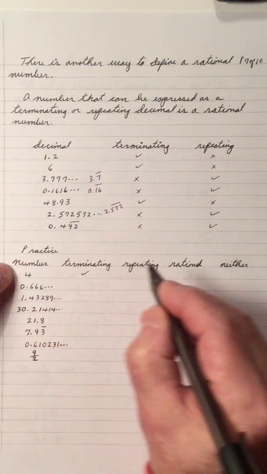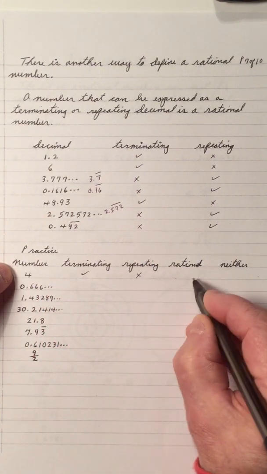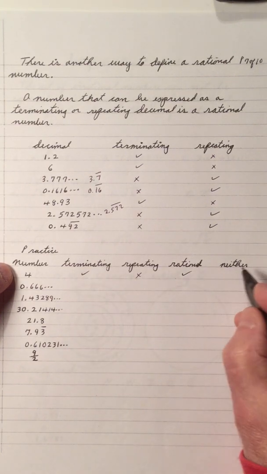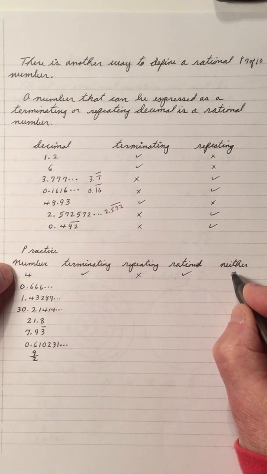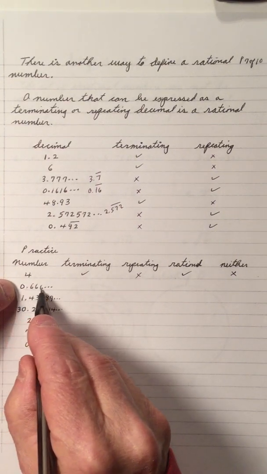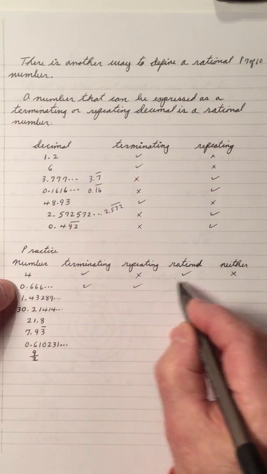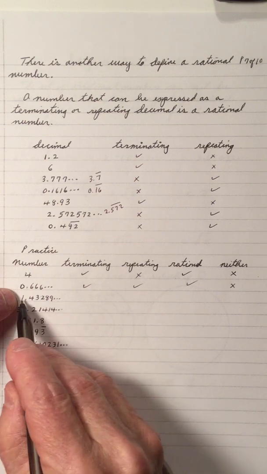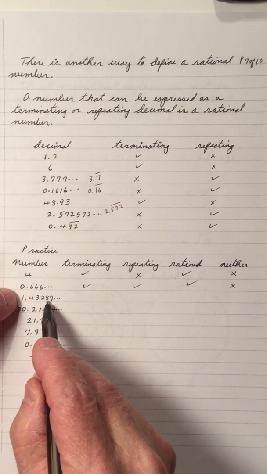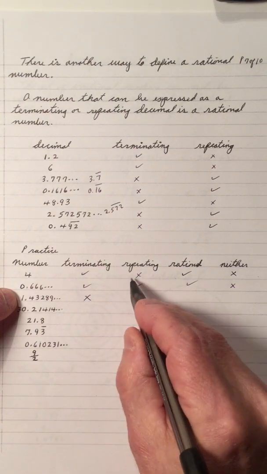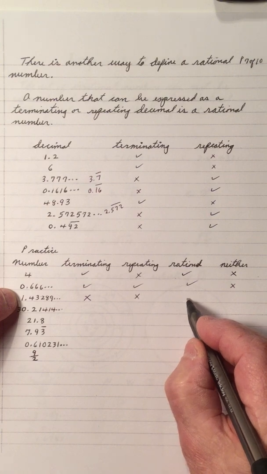4 is terminating. It's not repeating, but it's terminating or repeating. It's rational. No, it's neither. 0.666 is repeating, is not terminating, is repeating, is rational, so it's not neither. 1.43289, notice it's not terminating, it's not repeating, so if it's not repeating or terminating, then it's not rational.